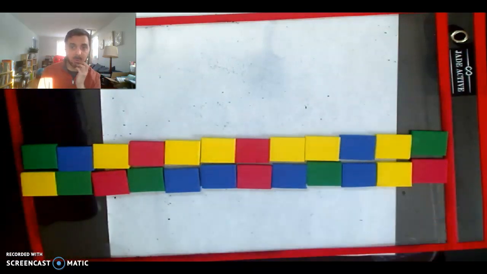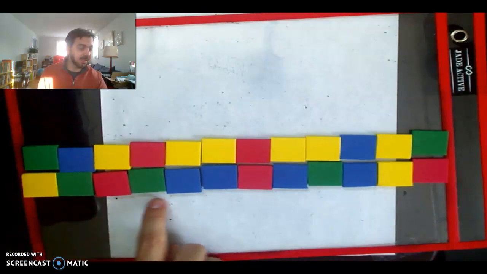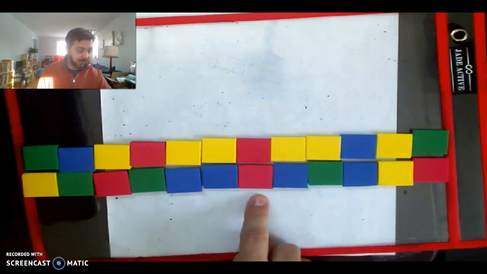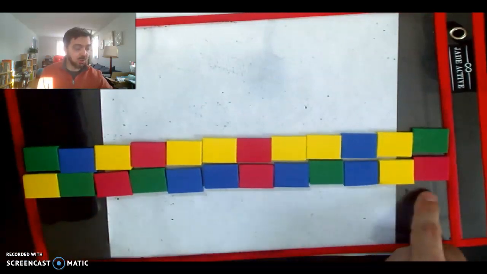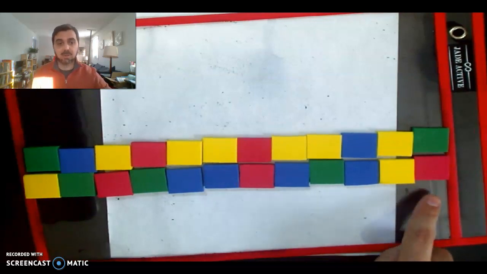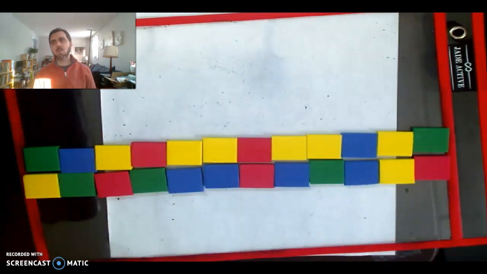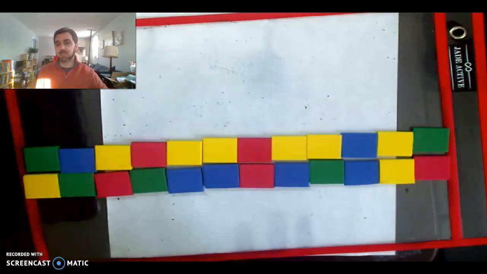You can see that I have 24 because I have 2, 4, 6, 8, 10, 12, 14, 16, 18, 20, 22, 24. So this is a rectangle. I want you to see how many different rectangles you can make. I'll give you a hint. I could think of at least 3 more rectangles you could make with these square inch tiles.